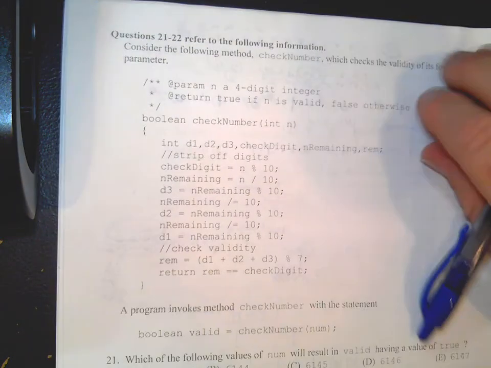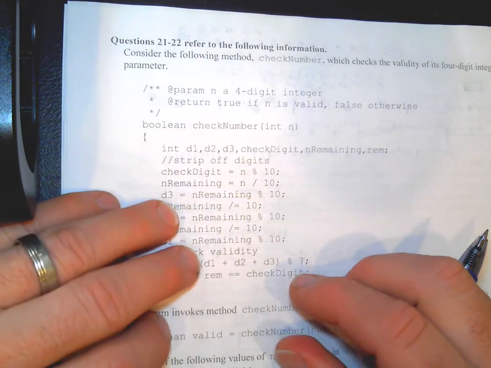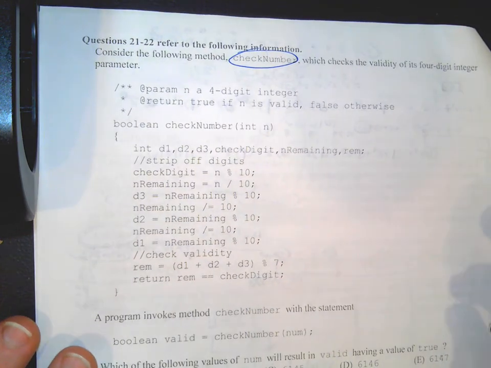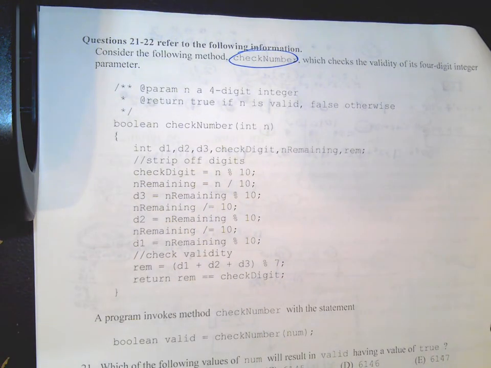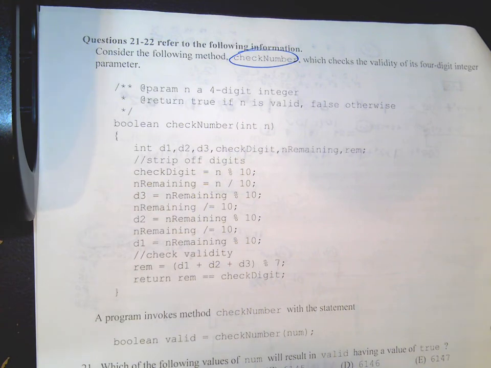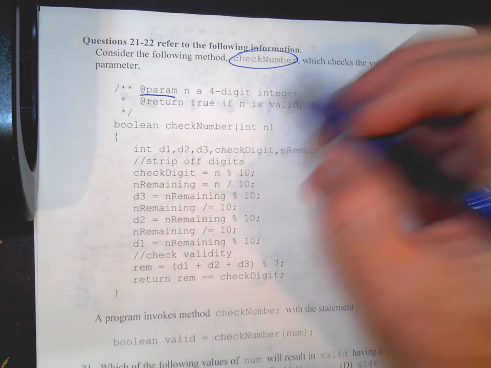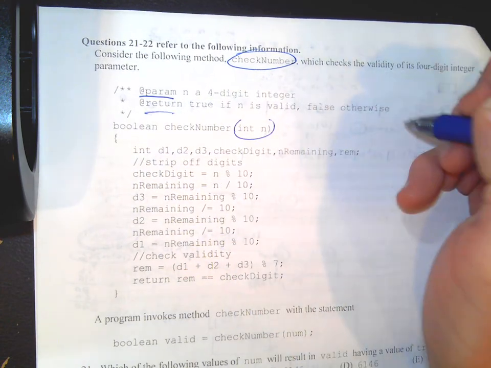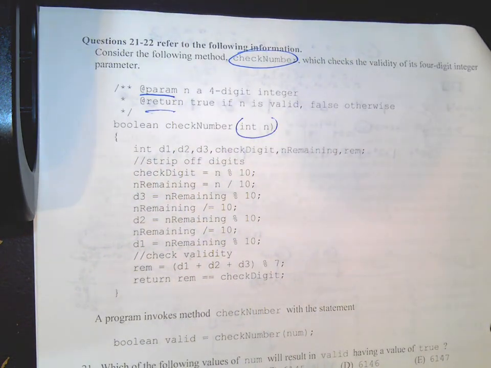So the next one says 21-22 refer to the following. Consider the method checkNumber, and it says it checks the validity of its 4-digit integer parameter. So this says boolean checkNumber. It takes a 4-digit number and returns true if n is valid, false otherwise. So we've got to figure out what valid means.